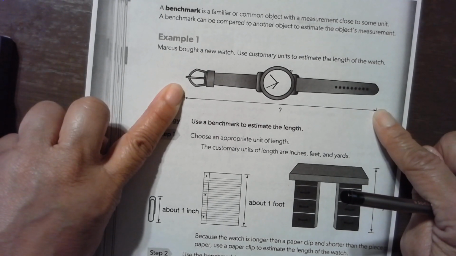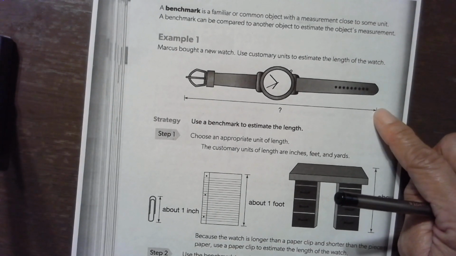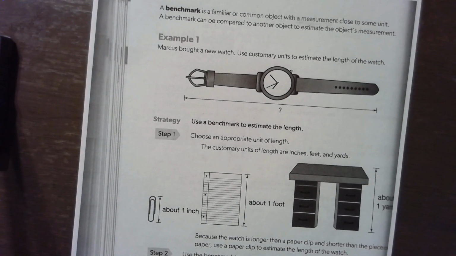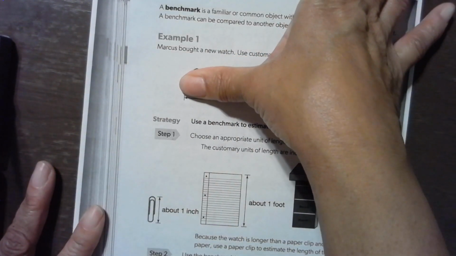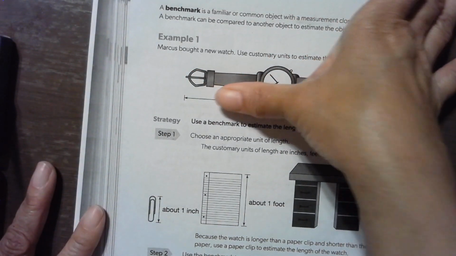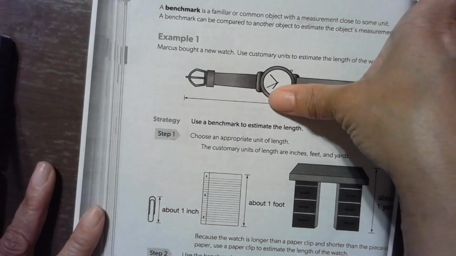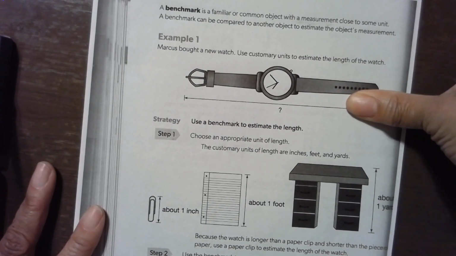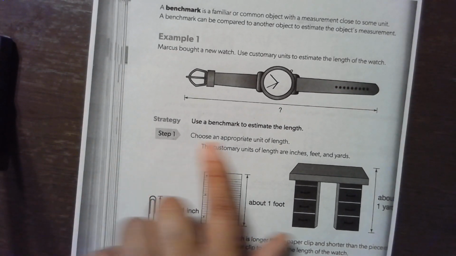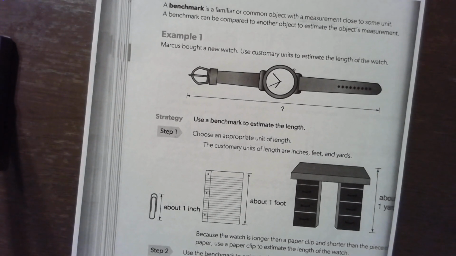So we're going to take our benchmark. It says a paper clip. I'm going to use my thumb because it's easier. So it's 1, 2, 3, 4, 5, 6, and it's close to 7. So I would call that about 7 inches.